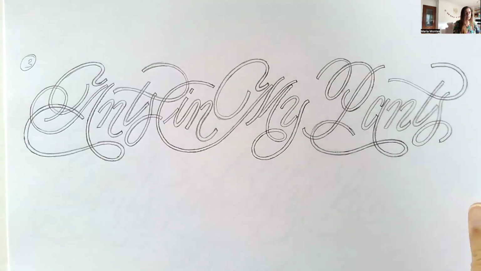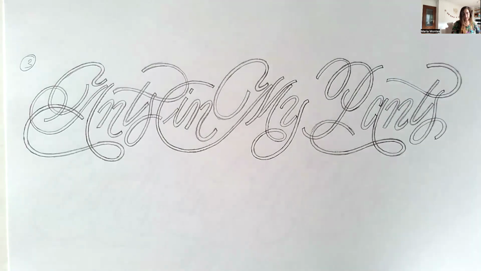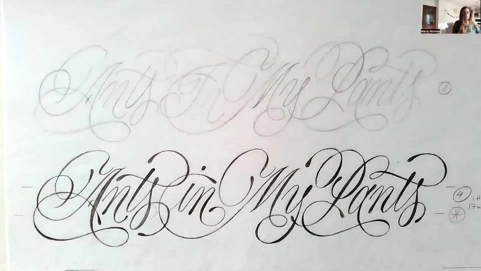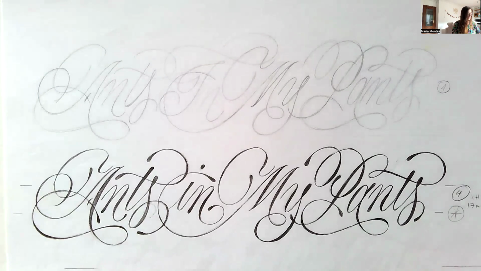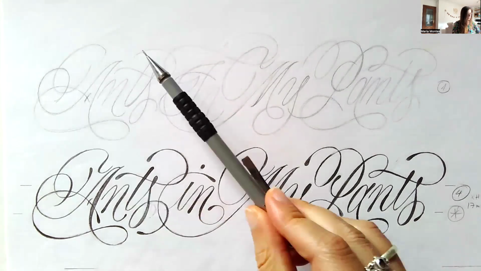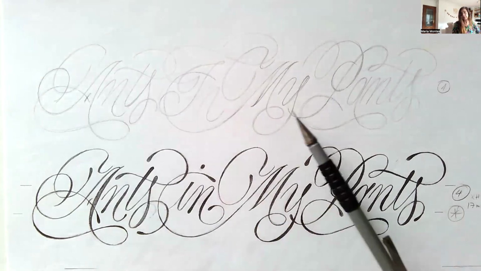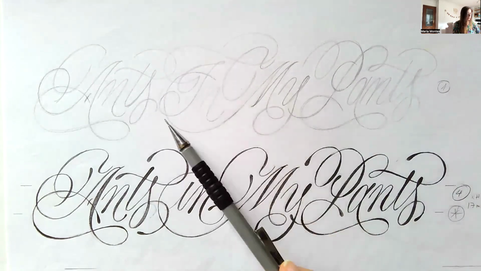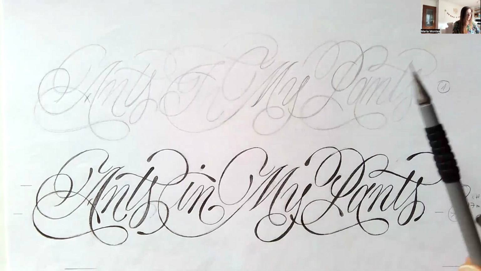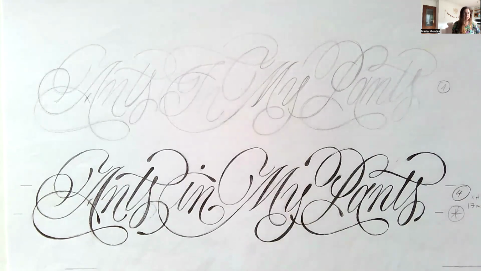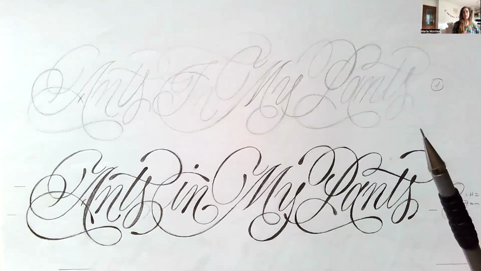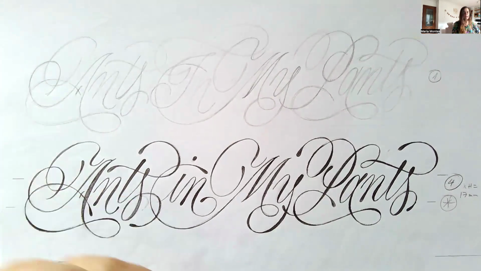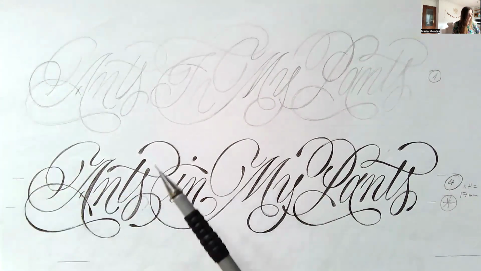Now, next step. The next step is adding contrast. In here, what you can see is that I'm using basically the same layout that I used as step 1, keeping in mind that I'm not going to use capital I. In this step, I'm still using the same X height that I have in here, 17 millimeters. And now I'm creating contrast and I'm deciding on the endings.